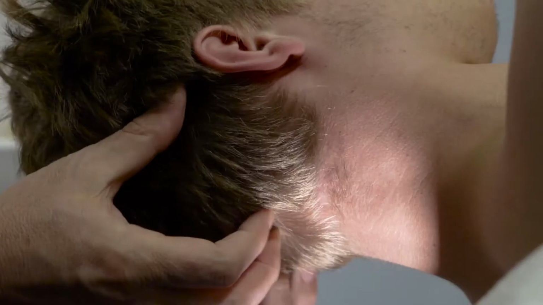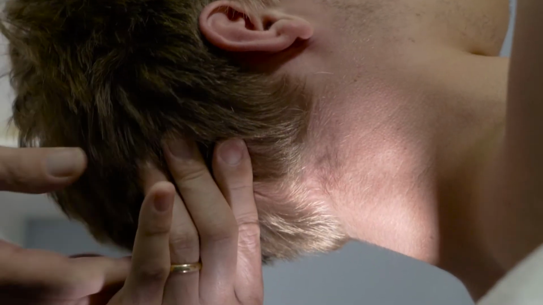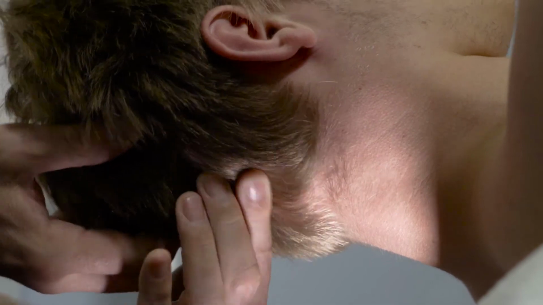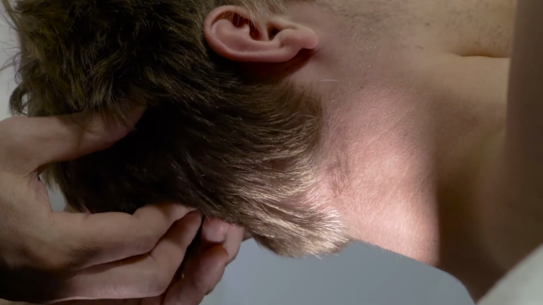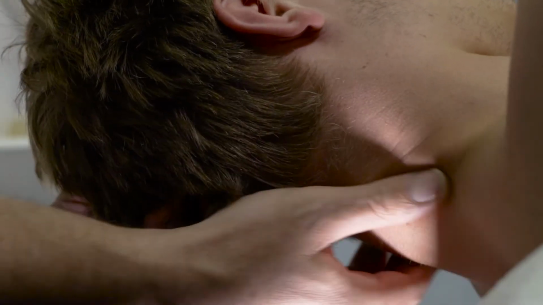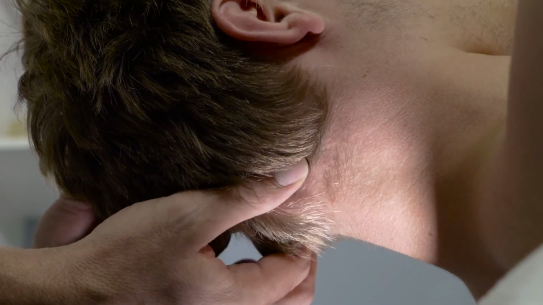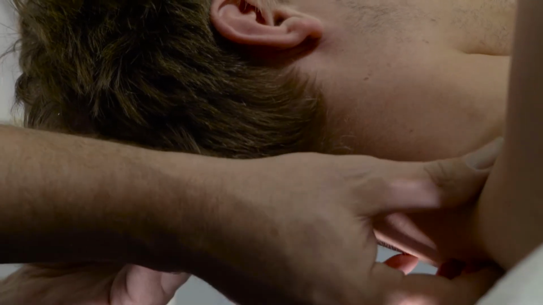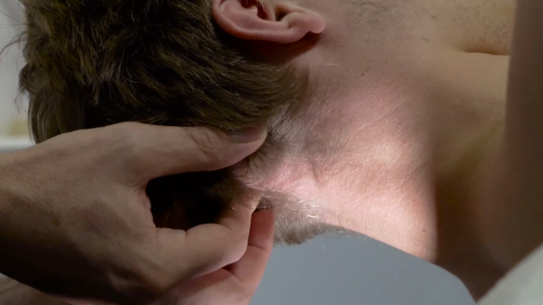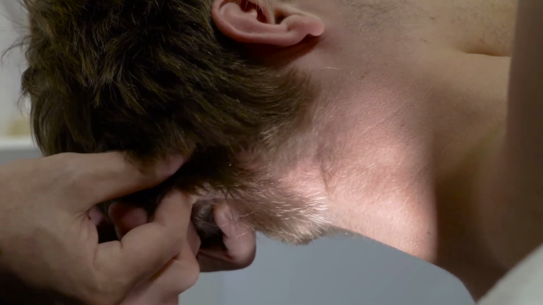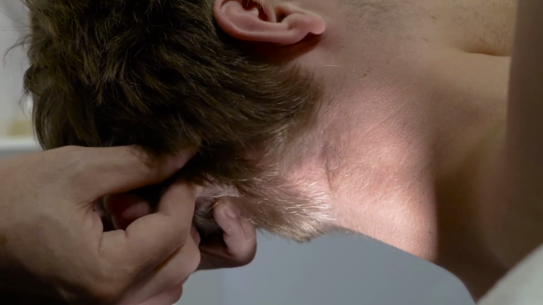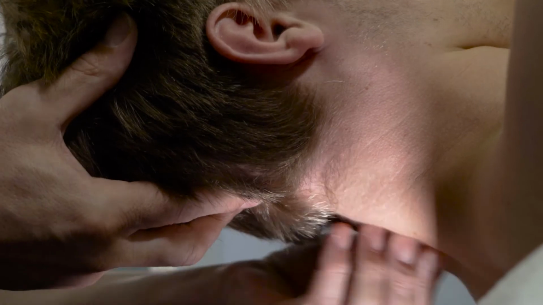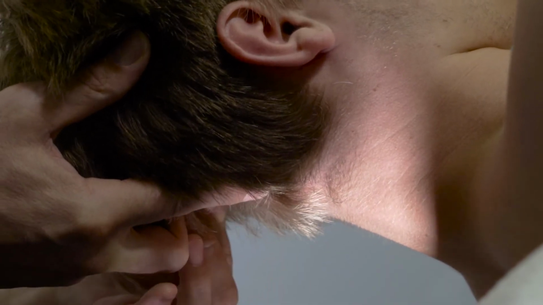Right here at the back of the skull, you'll feel the bony prominence, which is the occiput. And then you have the neck here, which we call the cervicals in anatomical terms. And you have the trapezoid muscle, and most people know about the traps. It comes right up behind the hairline, onto the base of the skull. And on this side, it's exactly the same, right up here, onto the base of the skull.